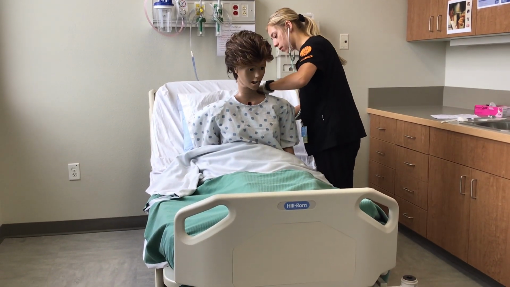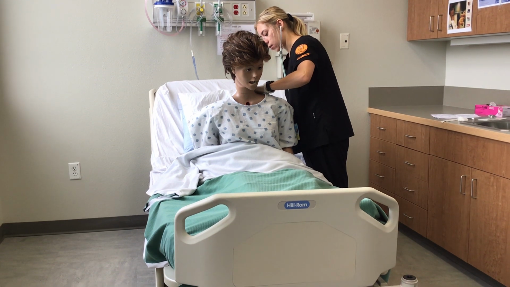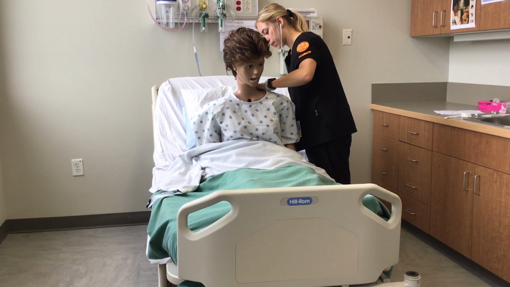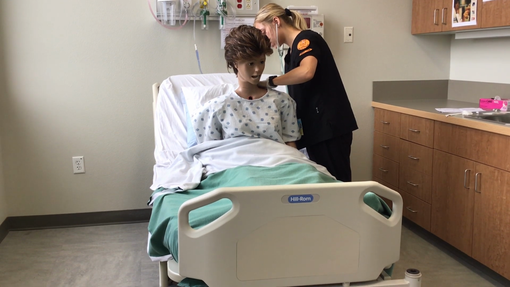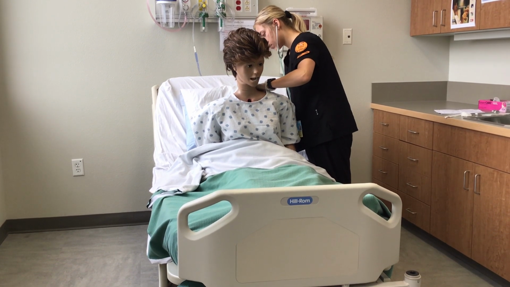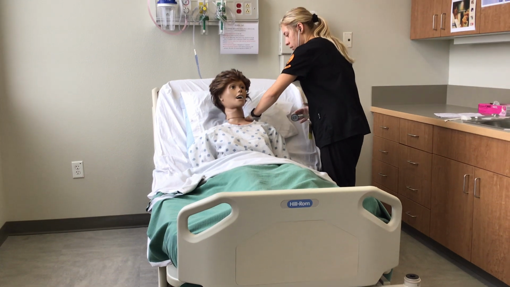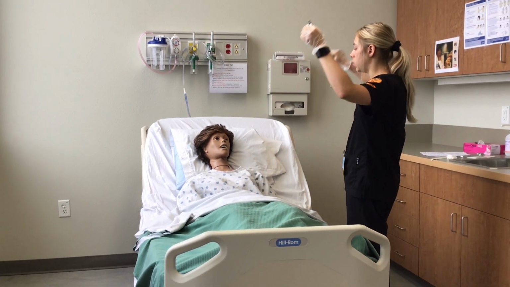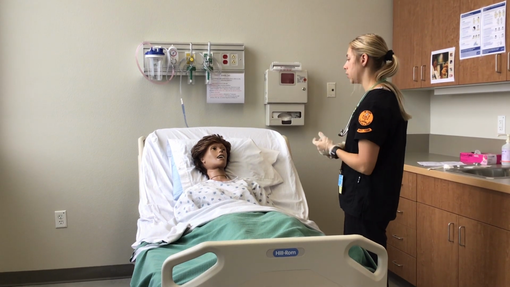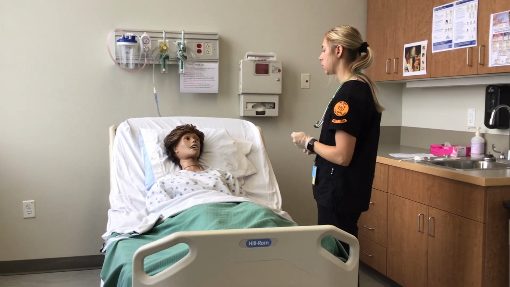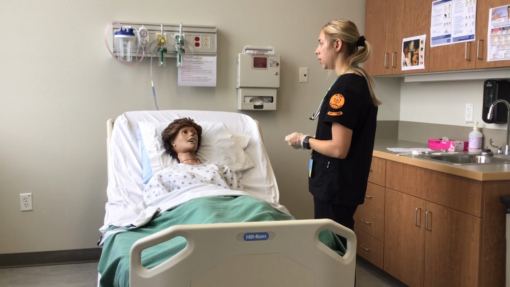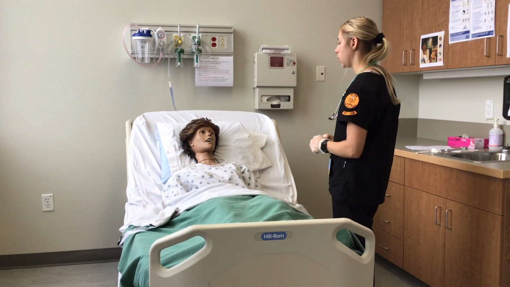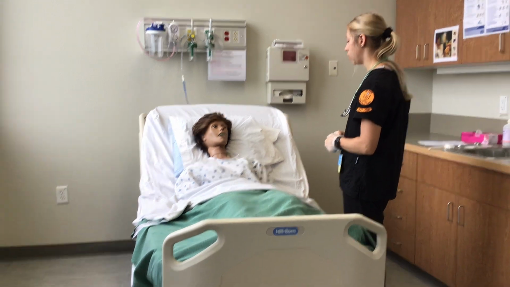Just take a deep breath every time you feel my stethoscope. Good. My patient's lung sounds are clear, no adventitious sounds are noted. Her inspiratory and expiratory phases are even. She has efficient use of lung expansion as well as oxygen.